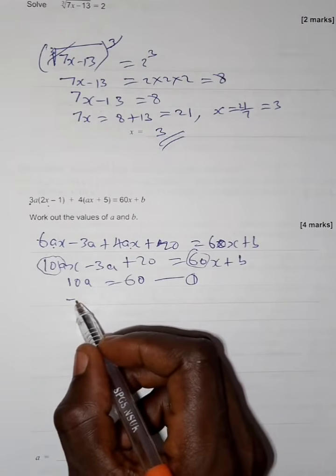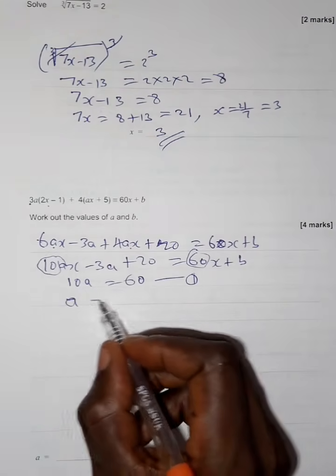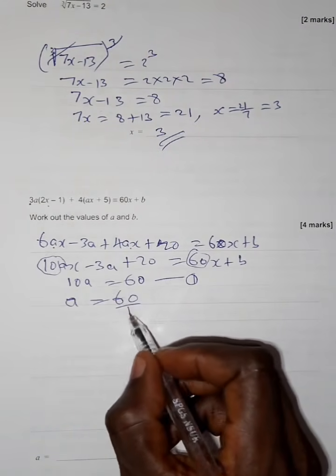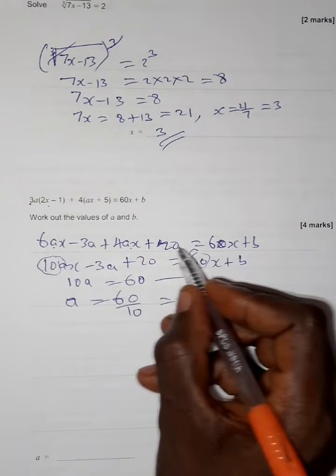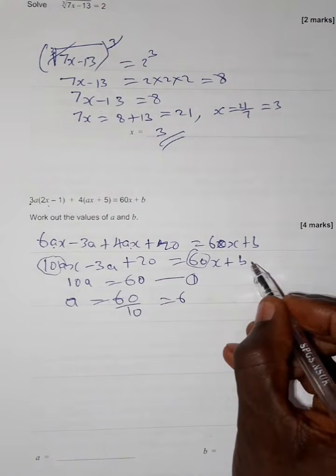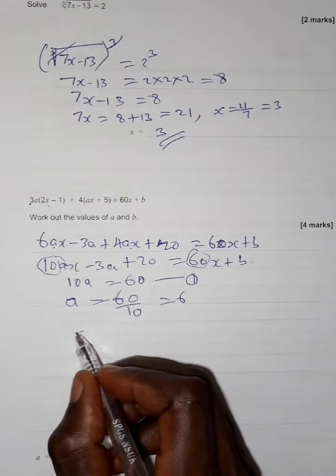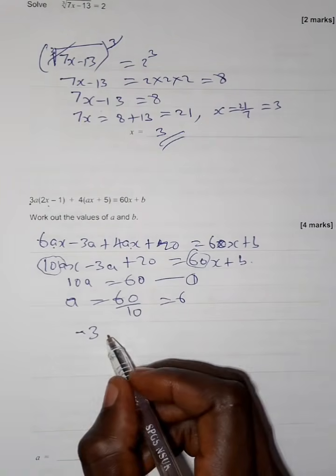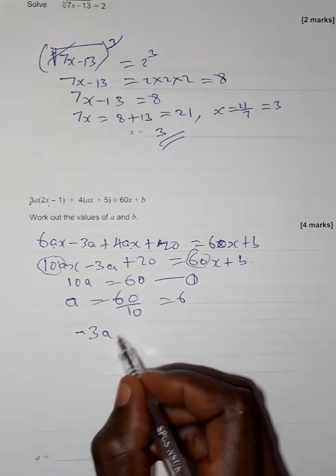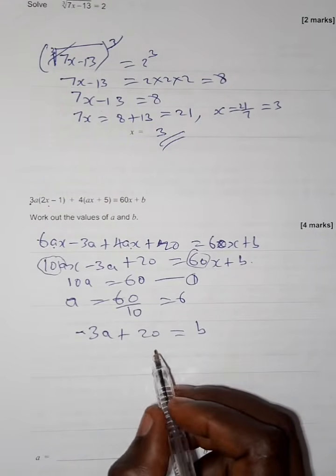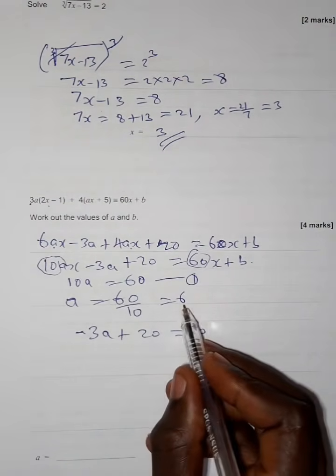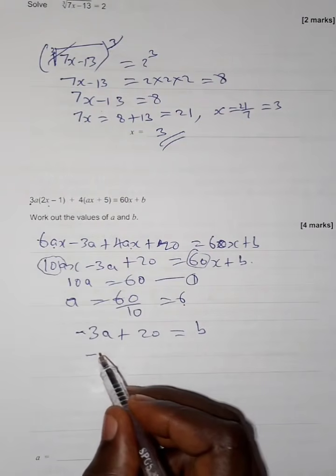We divide both sides by 10, so we'll have a equal to 60 divided by 10, and we have this to be 6. Also, when we equate the constants, we will have this to be the same thing as minus 3a plus 20 equal to b. So by implication, the value of a is 6.